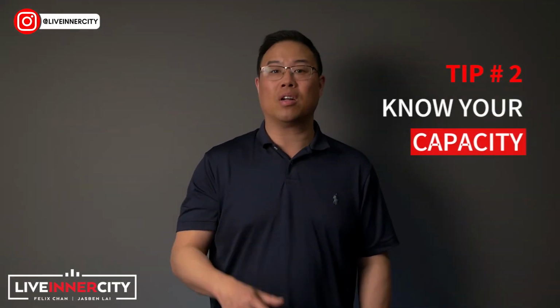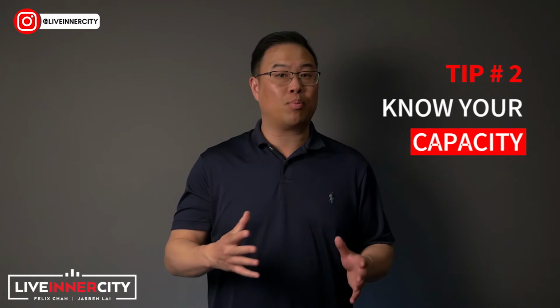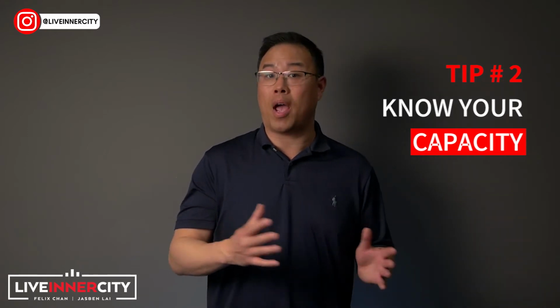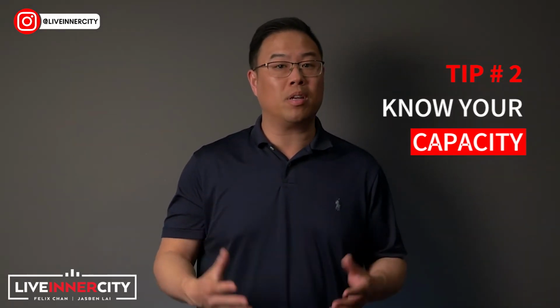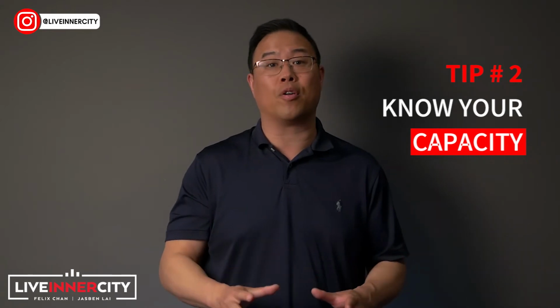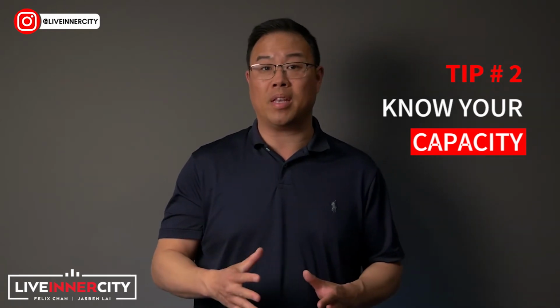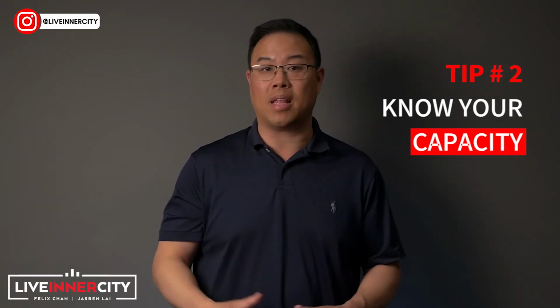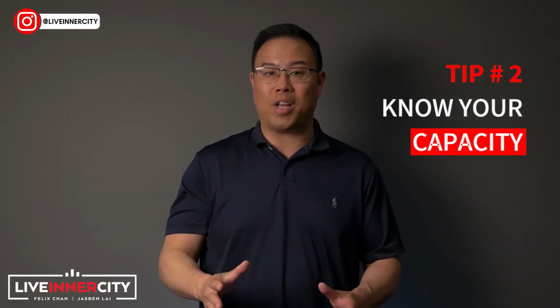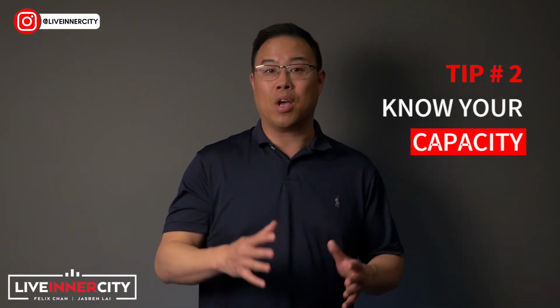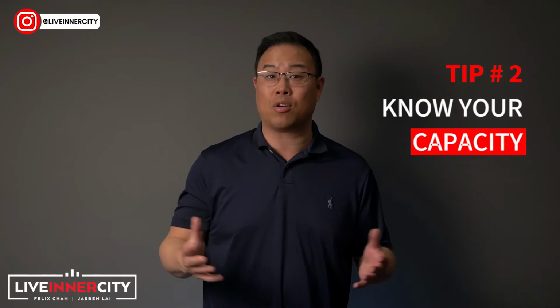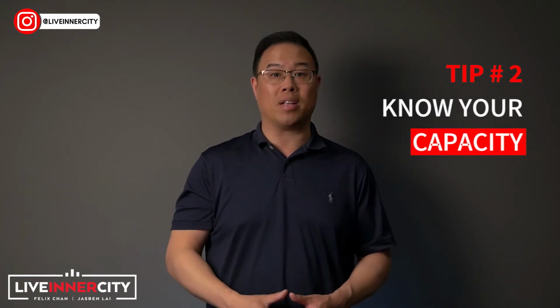Tip number 2 is know your capacity. Don't take on too big of a project because projects can run over budget and over timelines. So build in a little bit of margin so you can account for unexpected things you may need to fix or that might extend the renovation period. Don't be greedy for the bigger payoff, because what if the market changes and prices go down by the time you're ready to sell again?